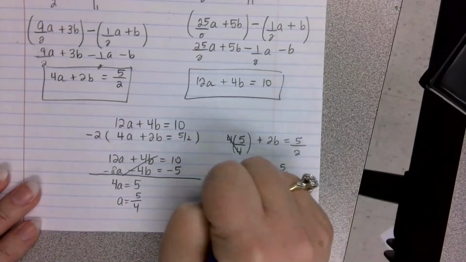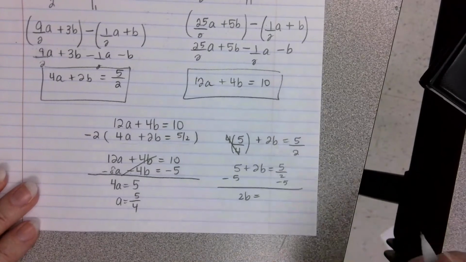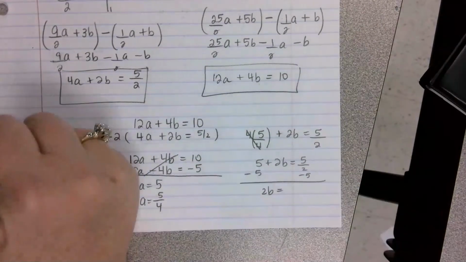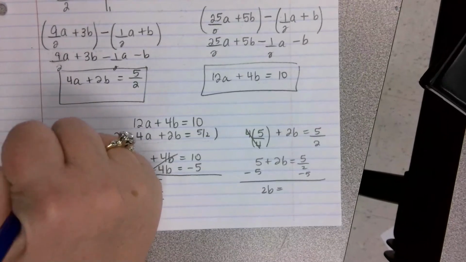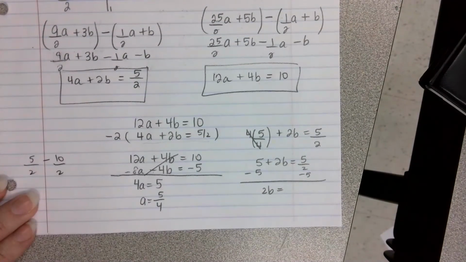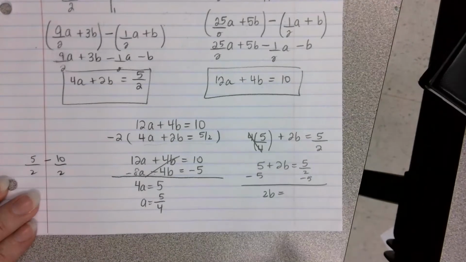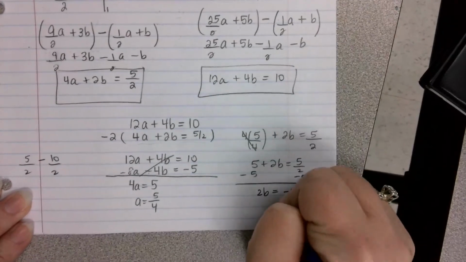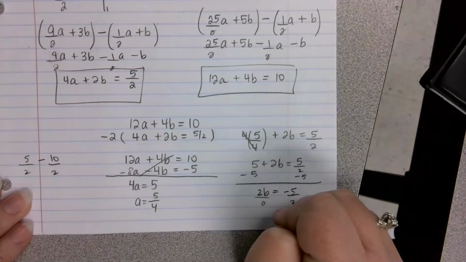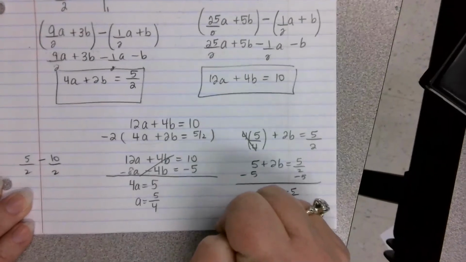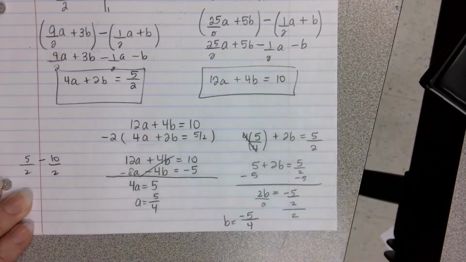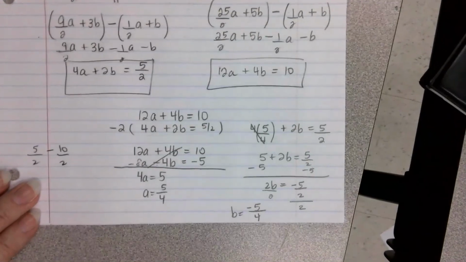Subtract your 5. Well, 5/2 minus 5 is really 5/2 minus 10/2. So what's that, a -5/2? And divided by 2, b is going to equal -5/4. So that's how I got both of the answers for there.